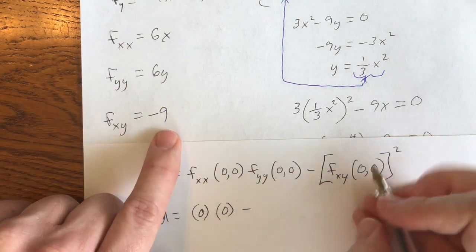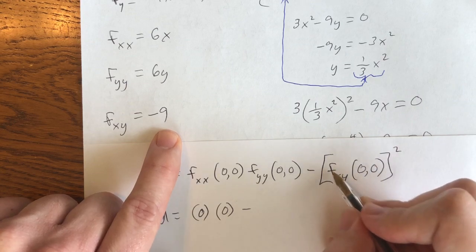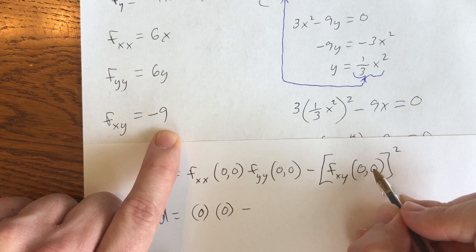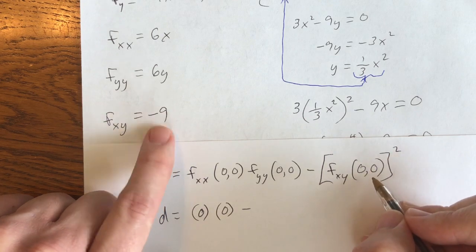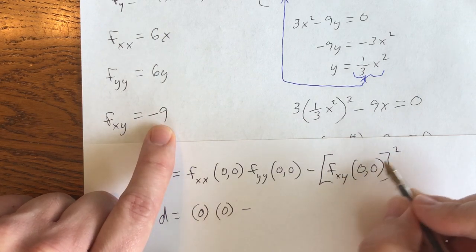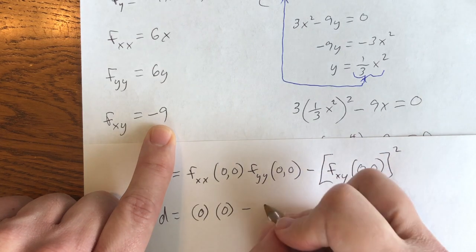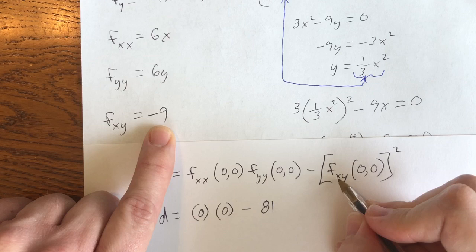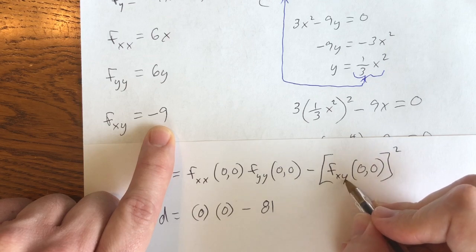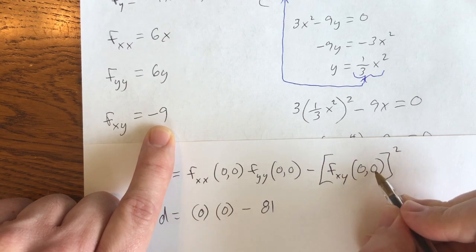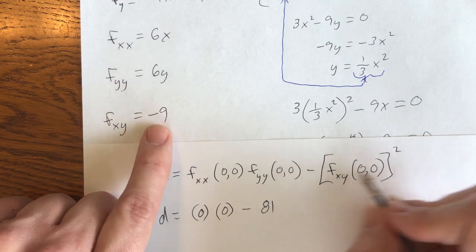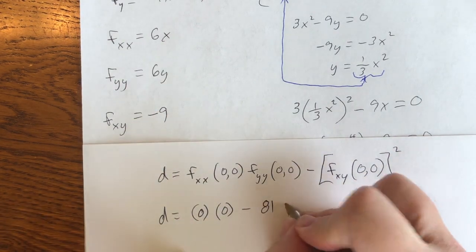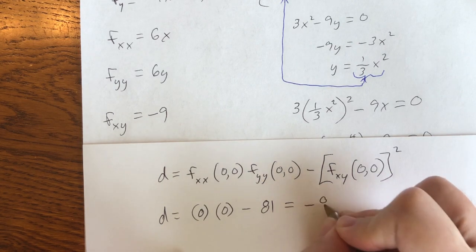Finally, be careful here. The first partial with respect to x, then second with respect to y, of this critical point would generate a -9, and then you square it, so you'd have an 81. So this is going to be equal to -81.